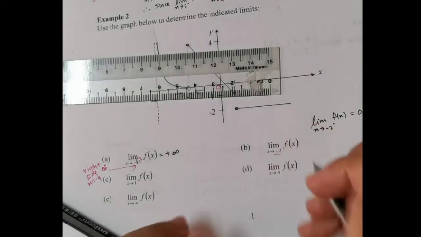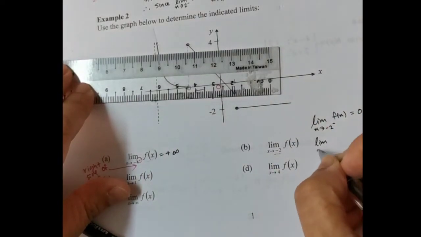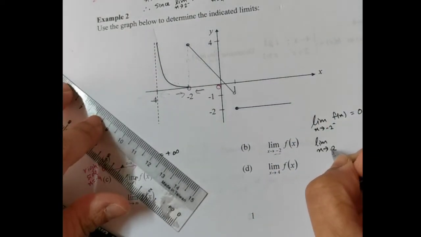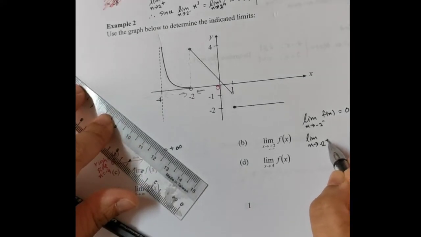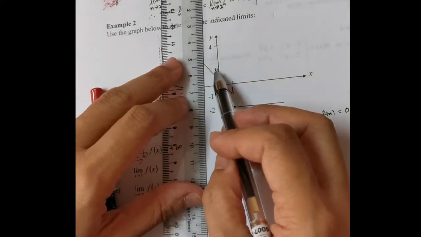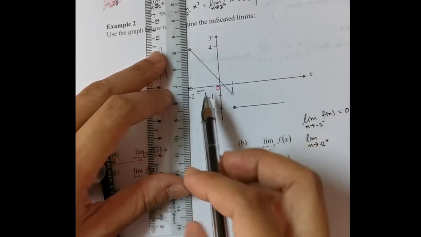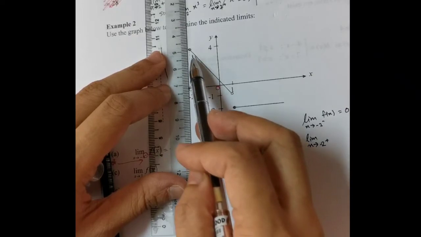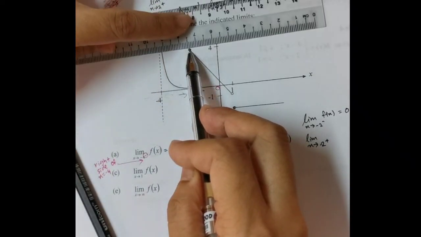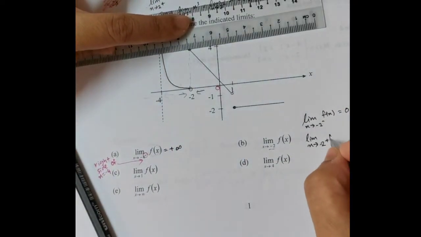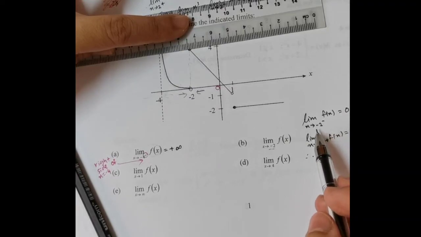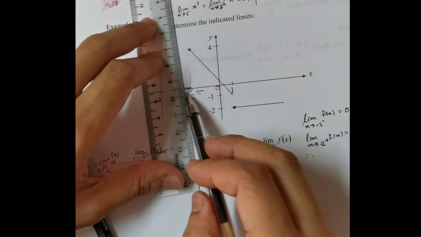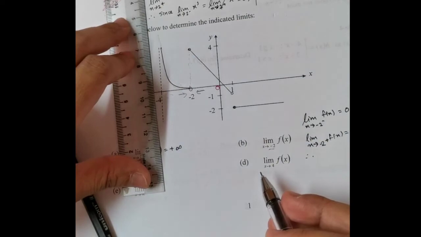So you should write your answer here as the limit from the right side, the positive superscript means it's from the right side of -2. Stop at x = -2 and look at your value of y. The value of y here is 4. So what is your conclusion? Are the limits as x approaches -2 from the left and right side equal?